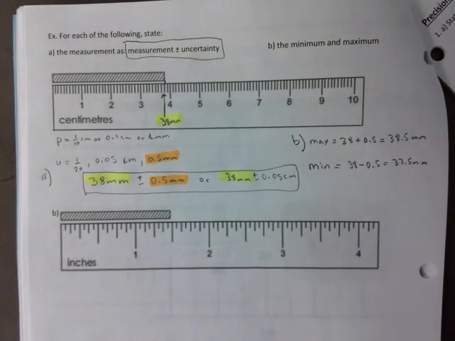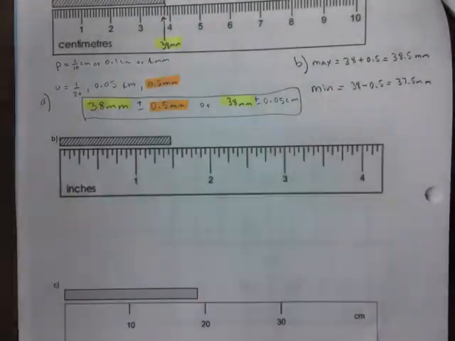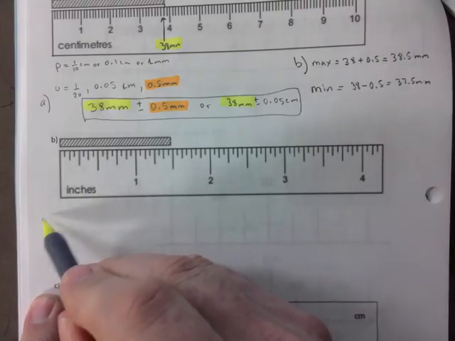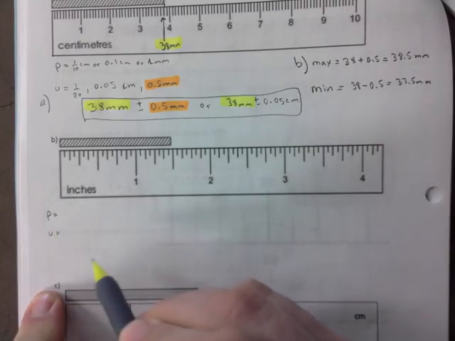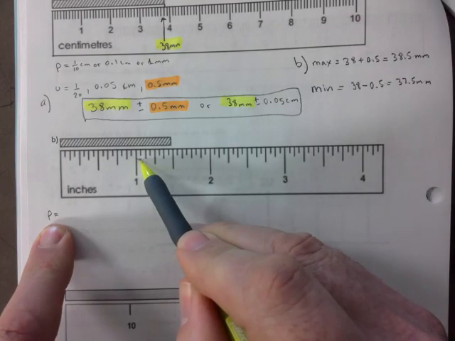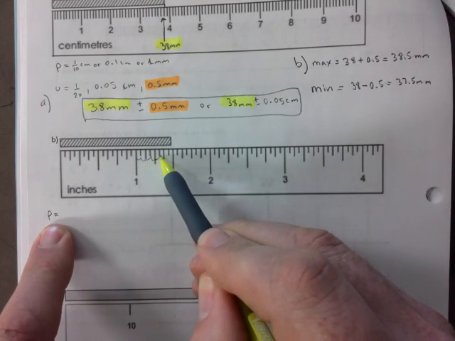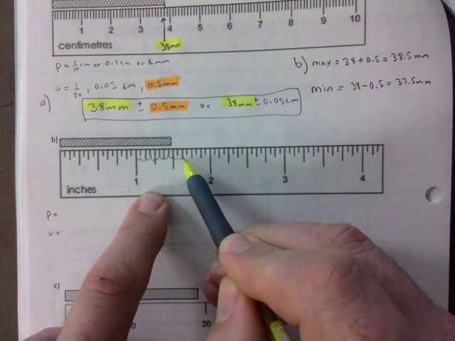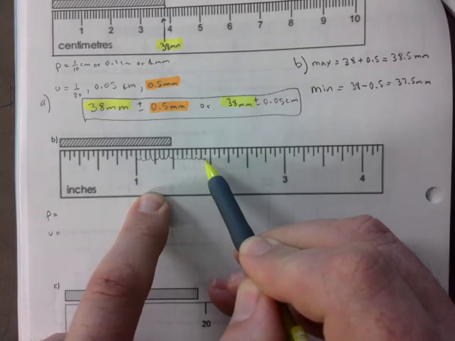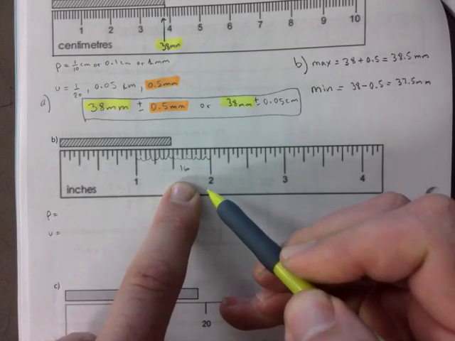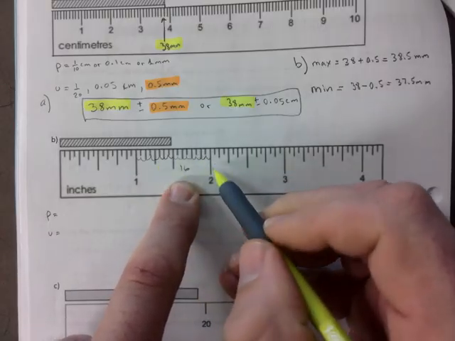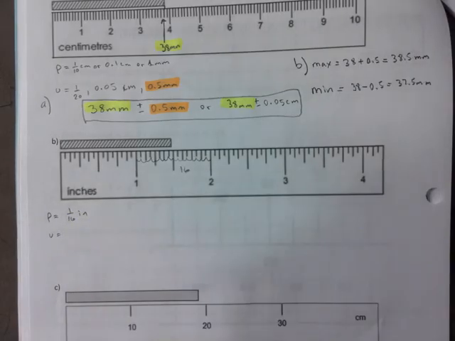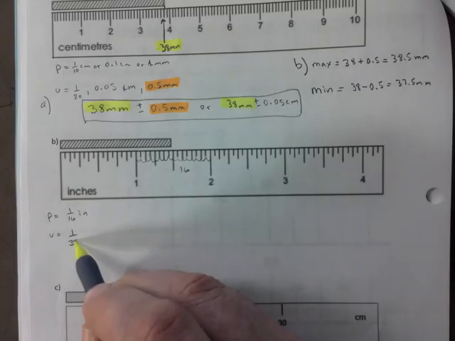Let's do an imperial ruler here, inches. How would you measure this? Well, first figure out the precision and uncertainty. The precision, you check 1, 2, 3, 4, 5, 6, 7, 8. So it gets me 8, gets me to the middle. So I know it's going to be another 8 going here. So 16 gaps, right? So you know that this one is down to the nearest 16th of an inch. The uncertainty is therefore 1/32 of an inch.